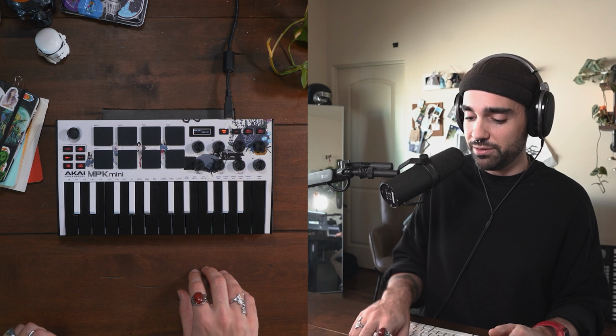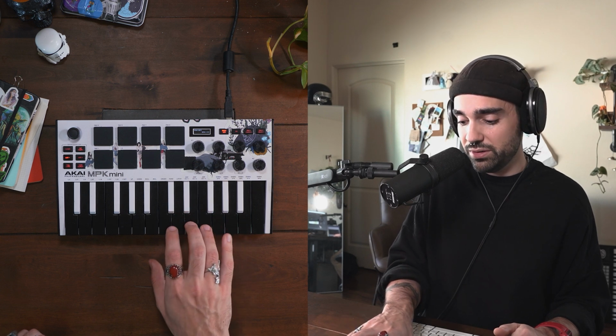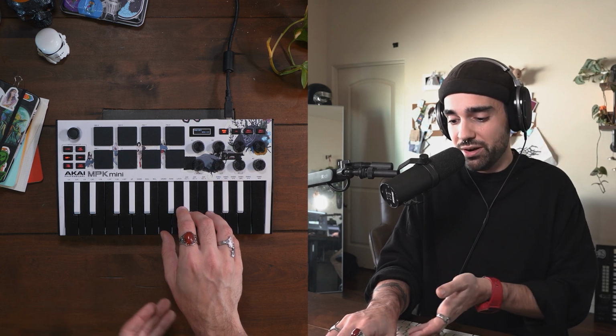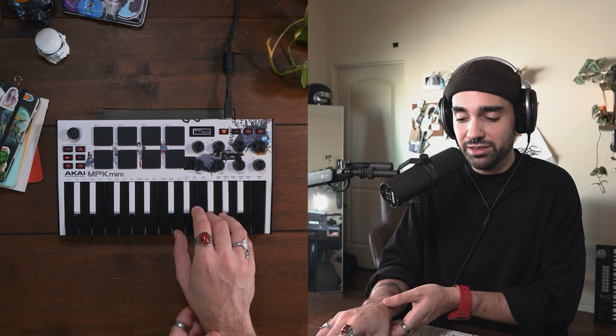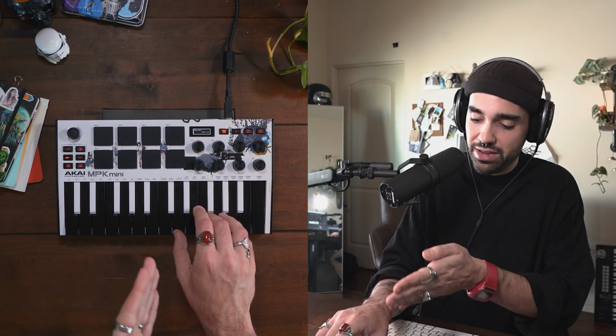So if we're going to create chords, we can evenly space our fingers, say starting on C, skip a note to E, skip a note to G, and suddenly we have a chord. And if we want to play the next chord, all we have to do is lift our hand, keep our finger positions, don't move the fingers at all, but lift our hand, move to the next note, and we have the next chord.